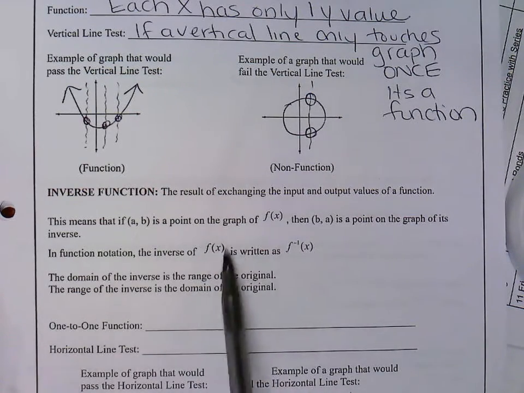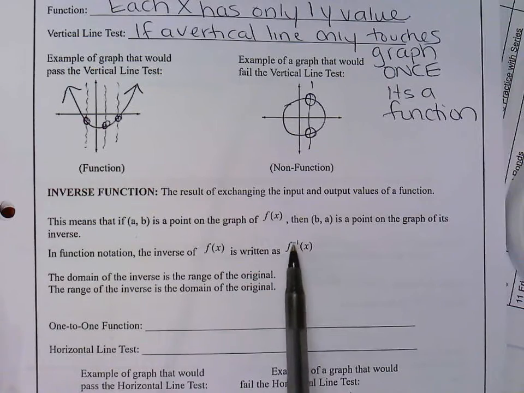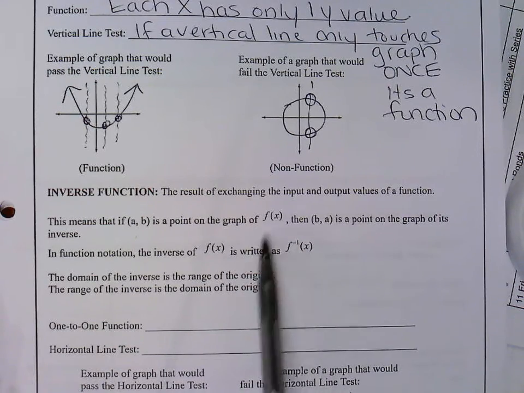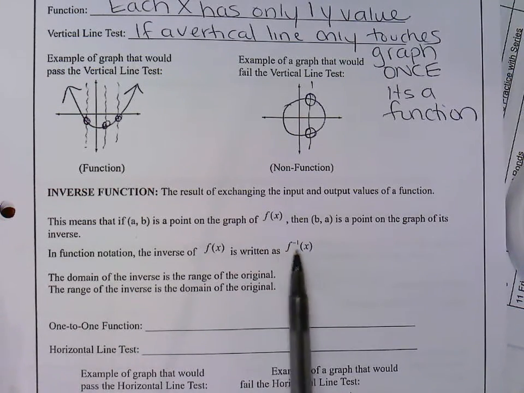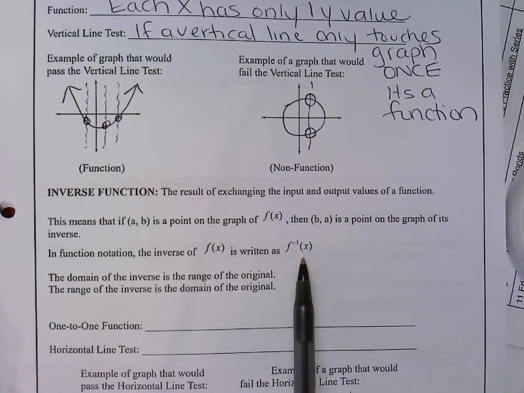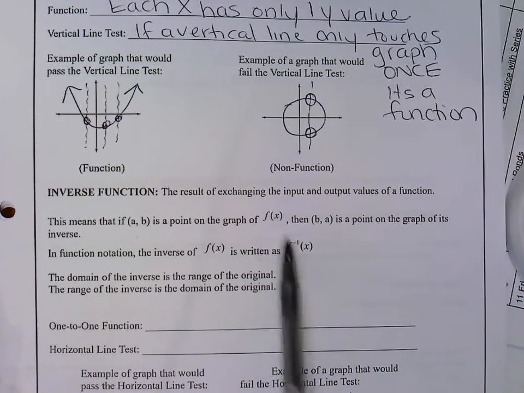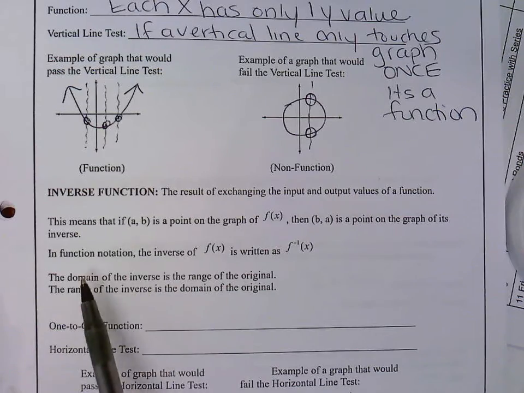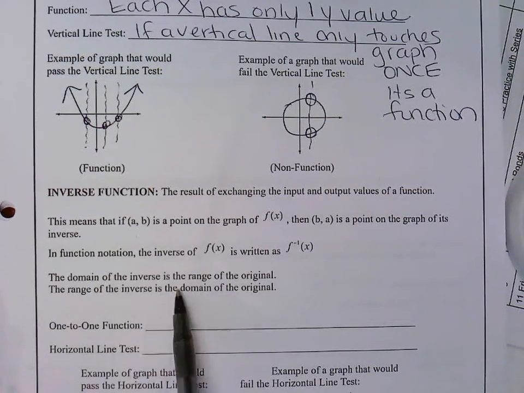Inverse notation is written f to the negative first. I hate that they use this. We just learned that that's a reciprocal, right? That notation means inverse, not reciprocal. I don't know why they use the -1 symbol, but just to confuse you, it just means inverse. Guess what? Domain and range are going to flip-flop. X and Y flip-flop, so domain and range flip-flop.